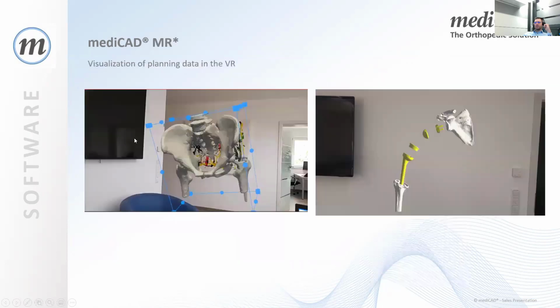The last thing I want to show you is the MR, the visualization of the preoperative planning data via virtual reality lens. Here you see two pictures, not a spine picture, I know, but we will also have functionalities for the spine in the future, so that you can have a look at the 3D models the software creates, or look at implants and how they fit into the 3D model.